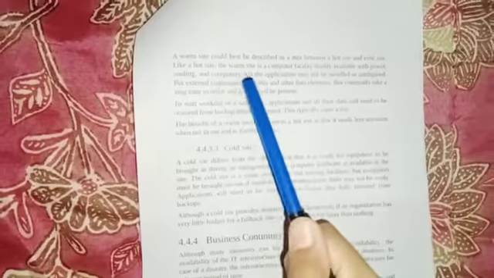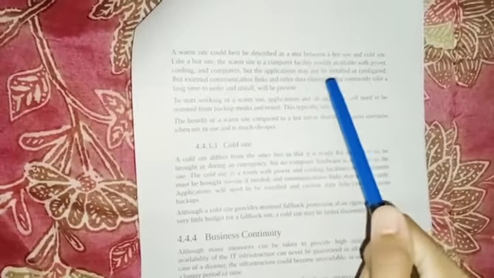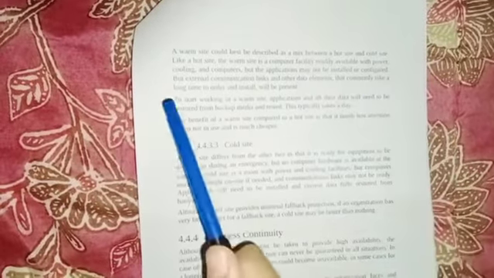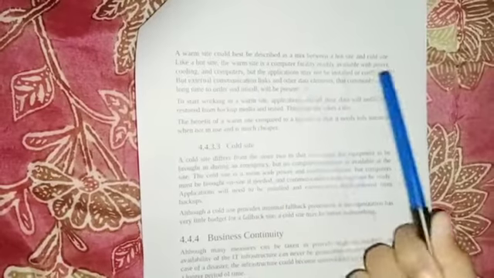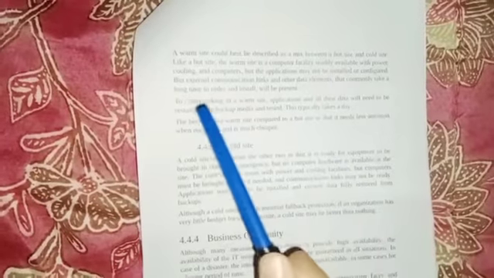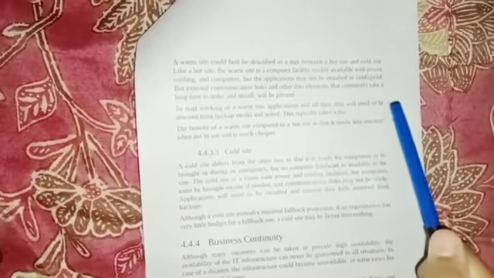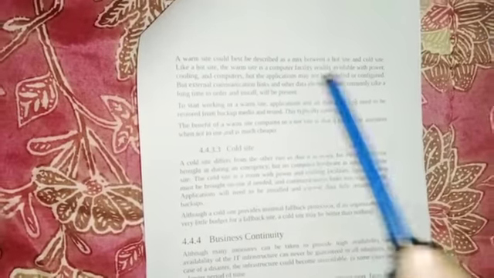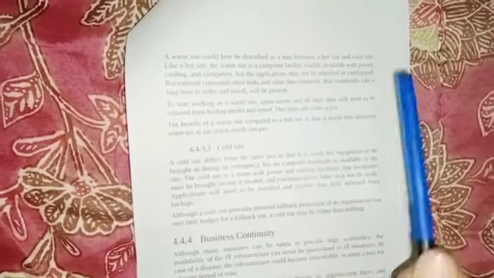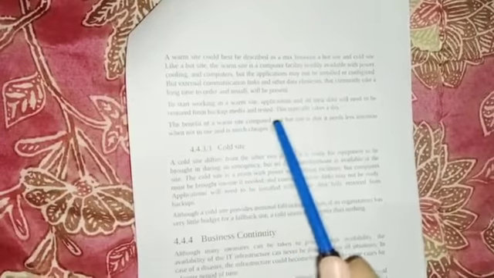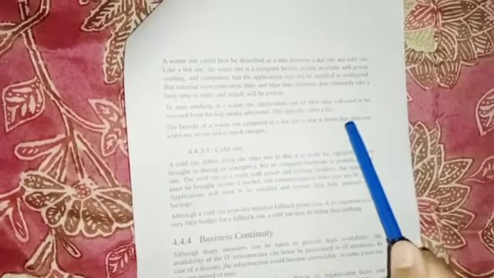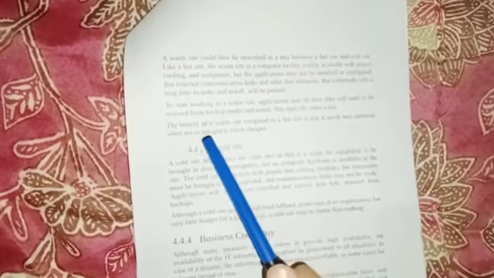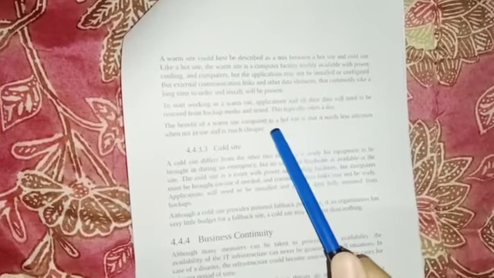But external communication links and other data elements that commonly take a long time to order and install will represent a delay. To start working in a warm site, applications will need to be installed, and all their data will need to be restored from backup media and tested. This typically takes a long time. The benefit of a warm site compared to a hot site is that it needs less attention when not in use and is much cheaper.